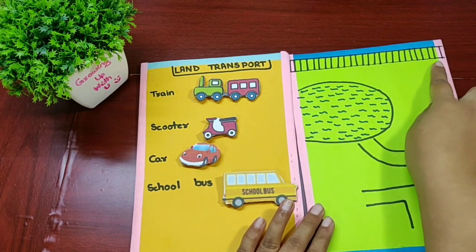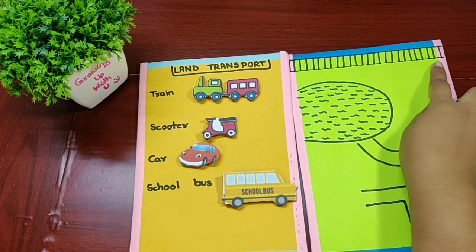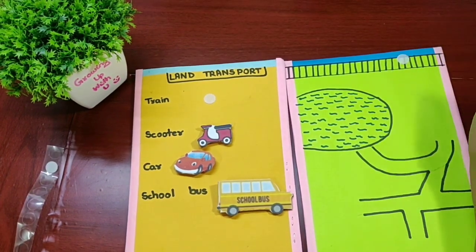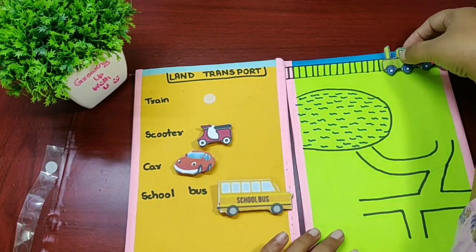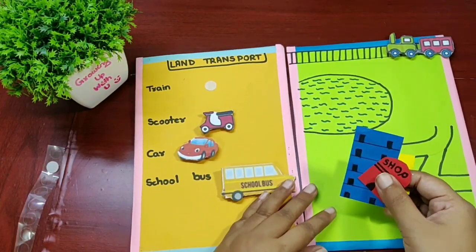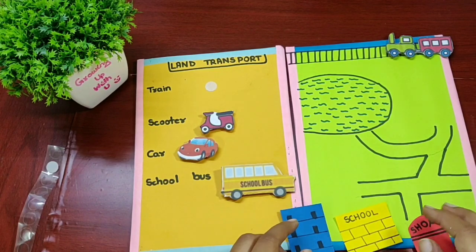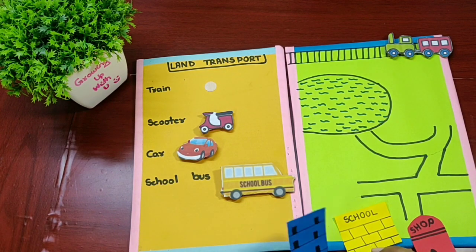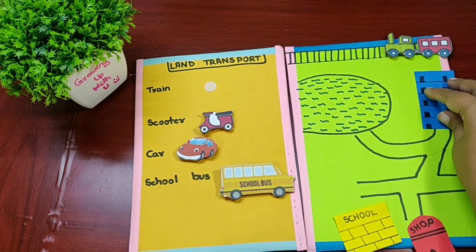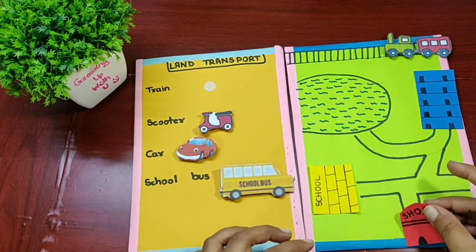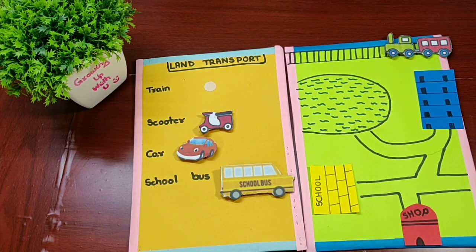Okay, this will be the railway track for the train, so this is the railway track over here. So I'm going to put the train here, so the train goes on the railway track. Also I've taken some cutouts, since there was some paper remaining after making these cardboard pages. So this is the building which I'm going to stick over here, and this is the school, let's stick it over here, and this is a shop, so I'll stick that over here.